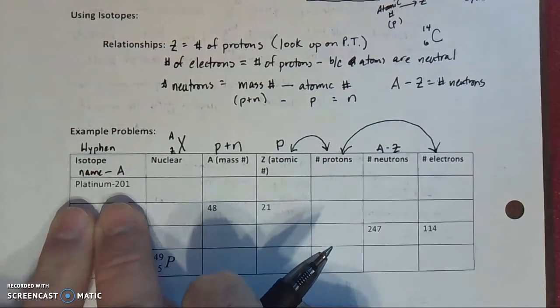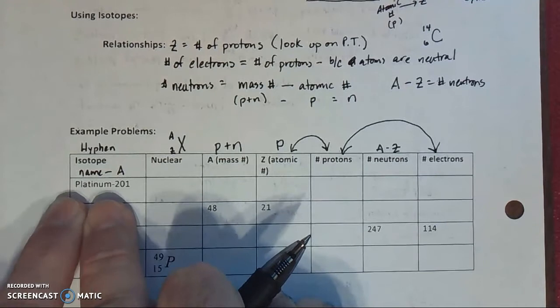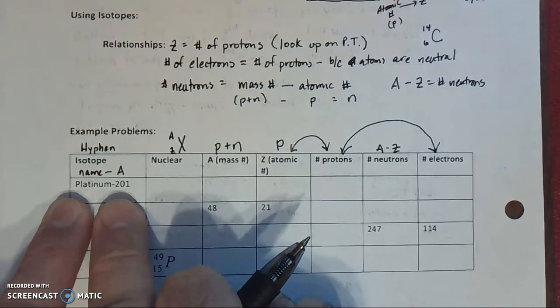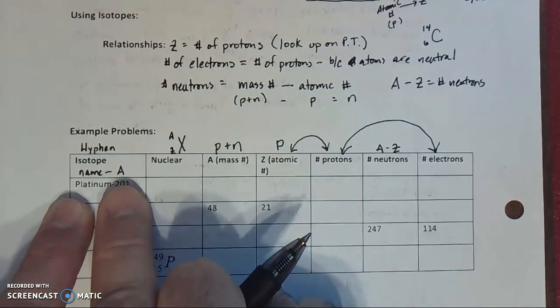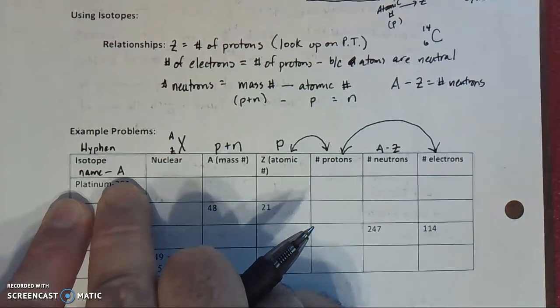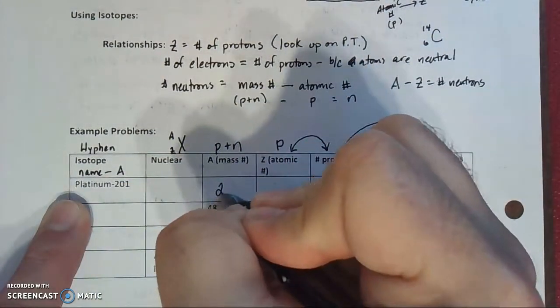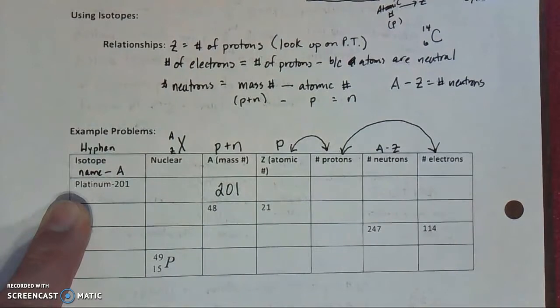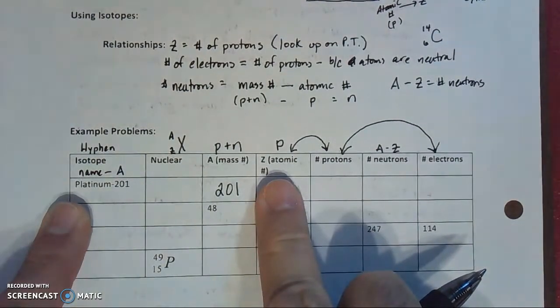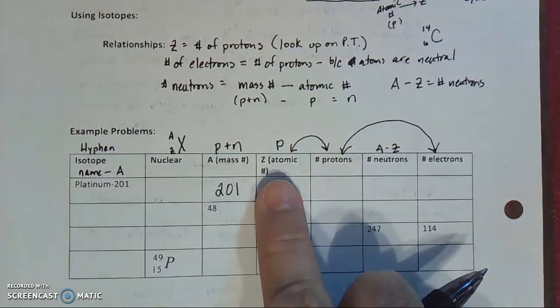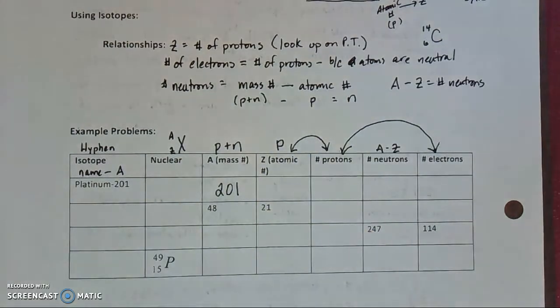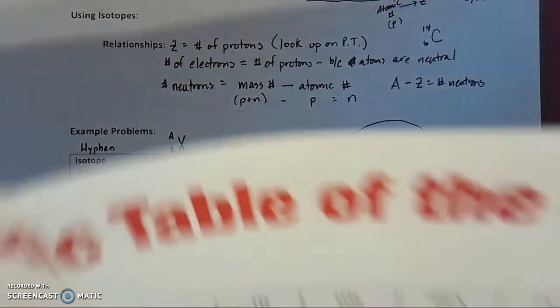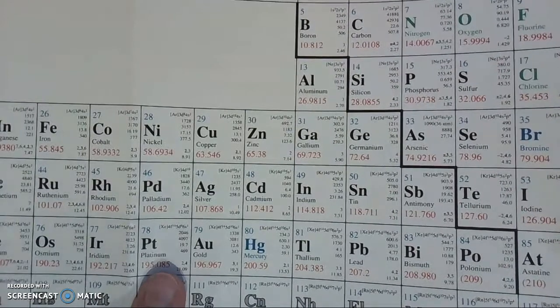So let's look at our first one here. Platinum 201. So that 201 tells us its mass number. So we can write that right in there. To find the atomic number of platinum, we have to find platinum on the periodic table. And in this case, platinum is right here.